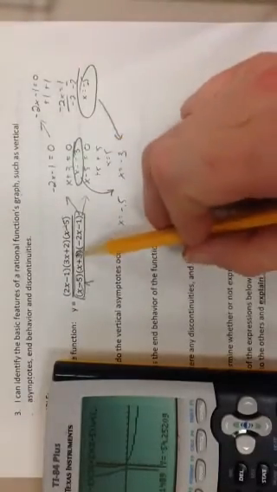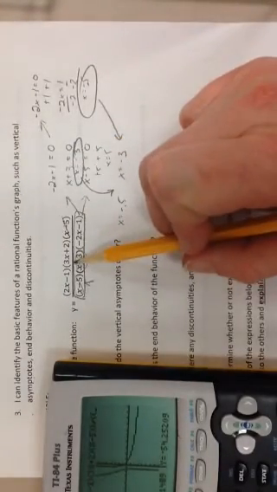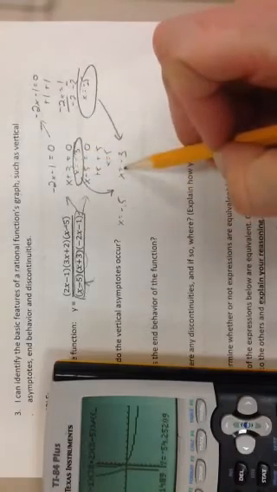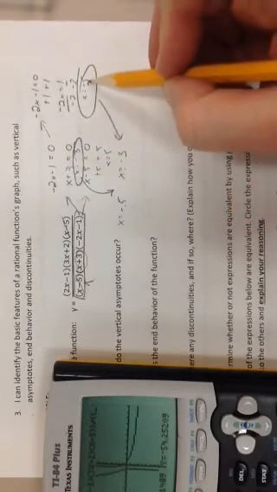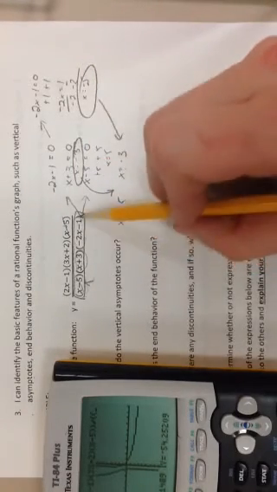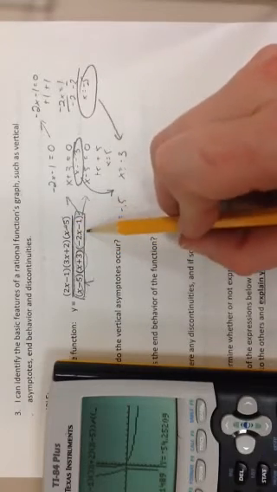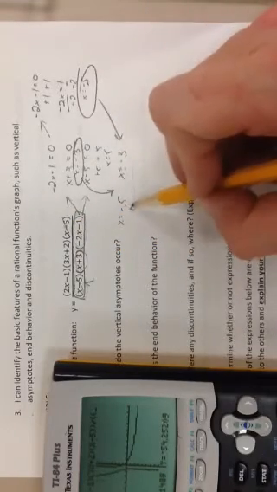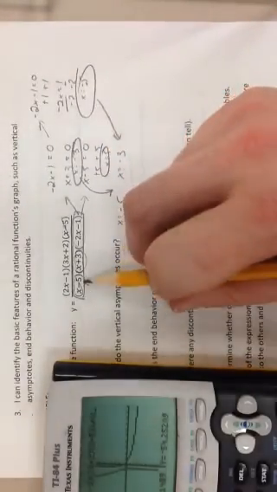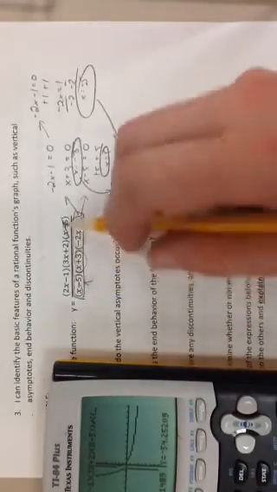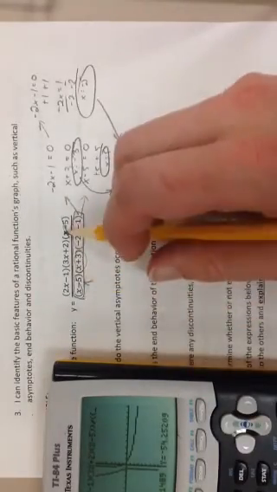So when x is negative 3, it means I'm dividing by 0, which I can't do. It creates a vertical asymptote in the graph. And when x equals negative 0.5, it makes this factor equal to 0. You can't divide by 0, so it makes a vertical asymptote in the graph. But there's also this one where x equals 5. We can't let x equal 5, but we already said that because it cancels here, that's where the discontinuity happens.